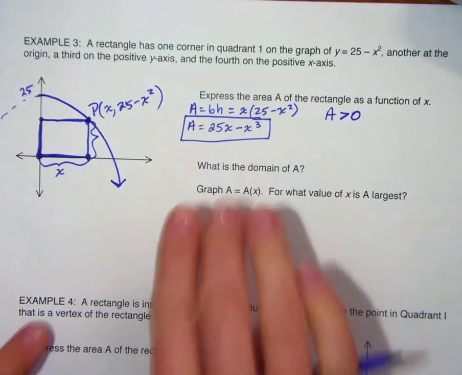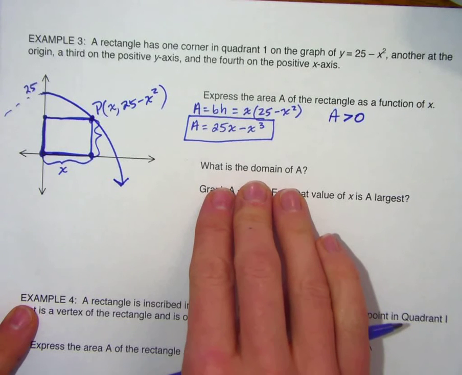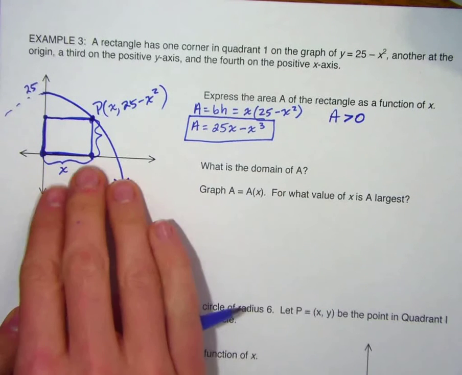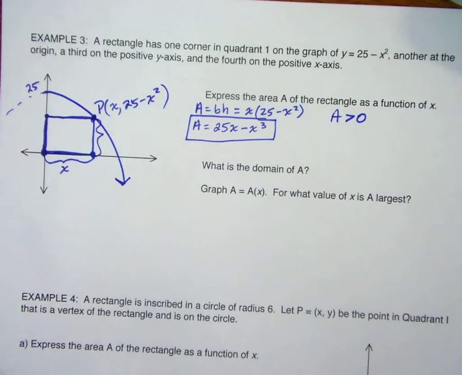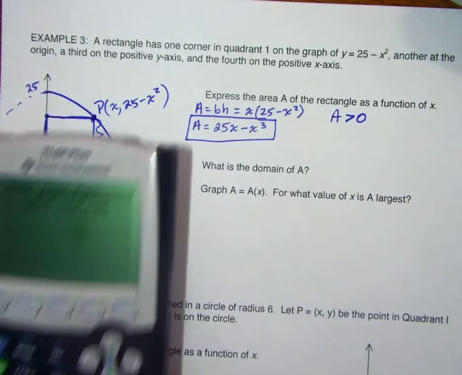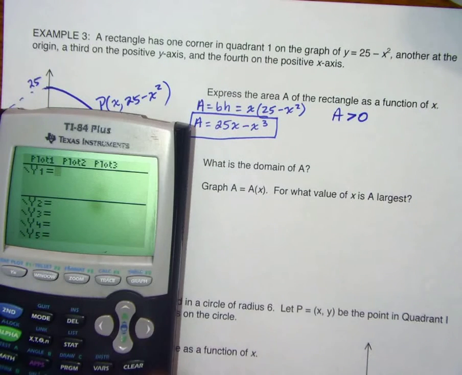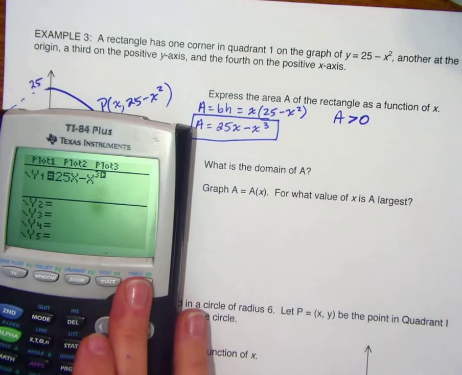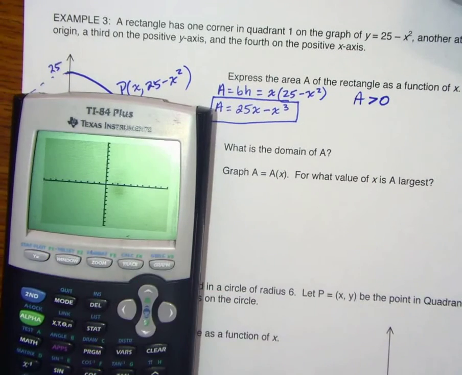So it wants us to specifically find the domain of A for this situation. So let's go to your calculator, and we're going to type in our area function, 25x minus x cubed. And then we're going to take a look at that graph. All right, what are we going to need to do here?